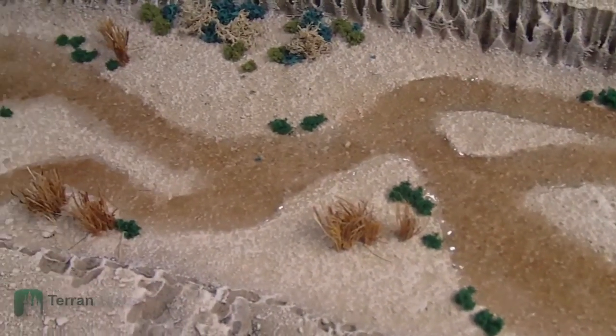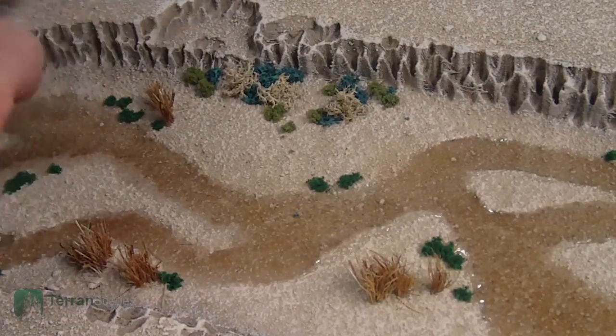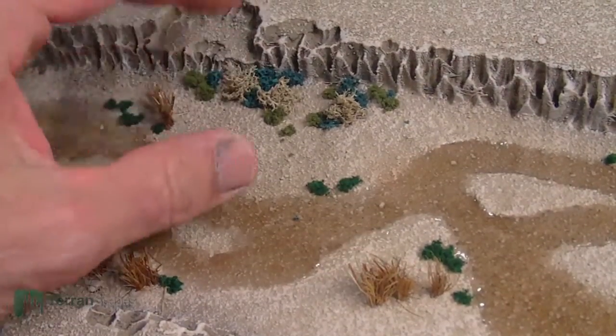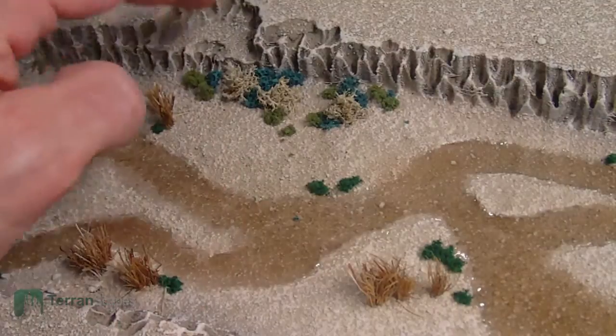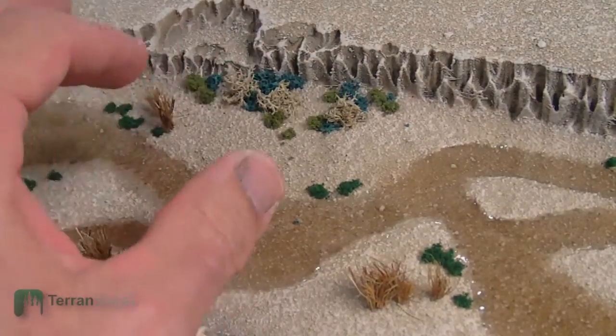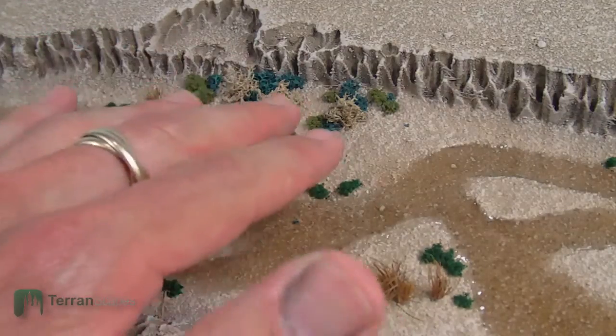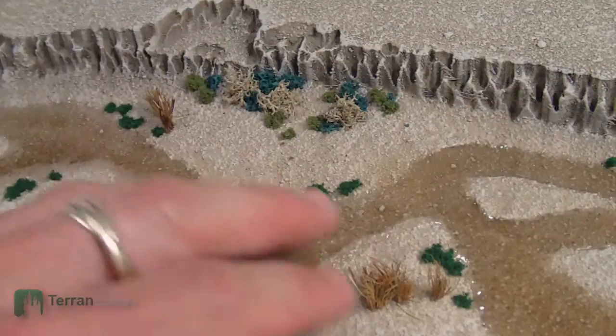And then over here you can see that little clump of vegetation that I mentioned. I recently picked up this sage color Super Turf from Scenic Express, and I thought it'd be nice to have a unique species that only exists in this channel or along this river.